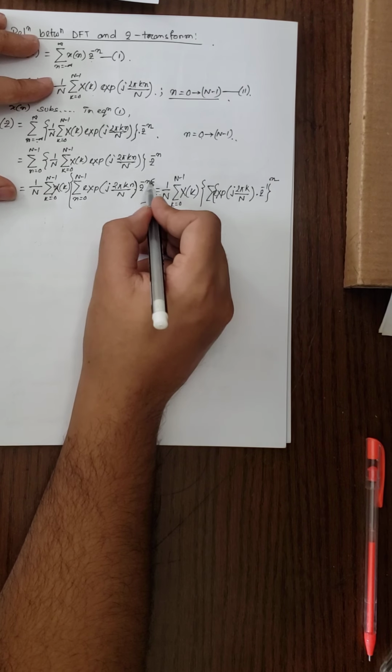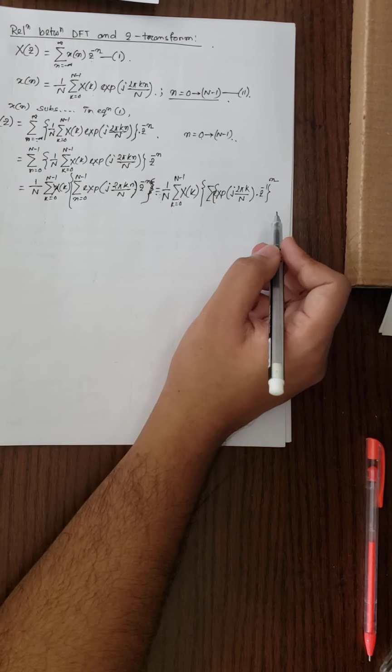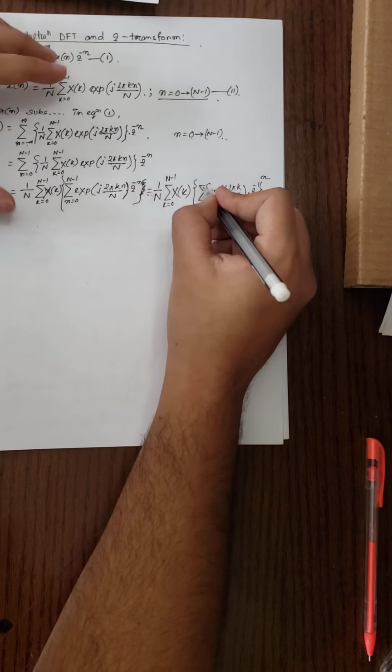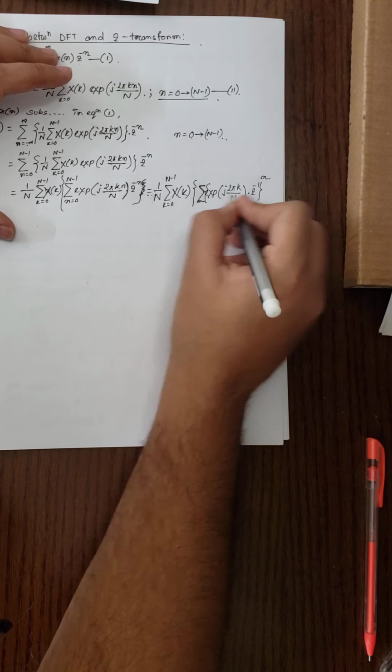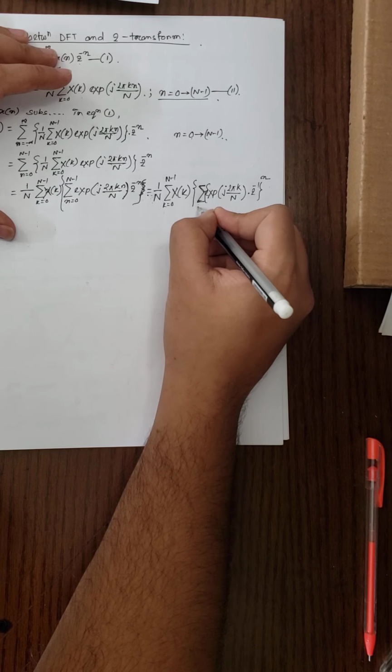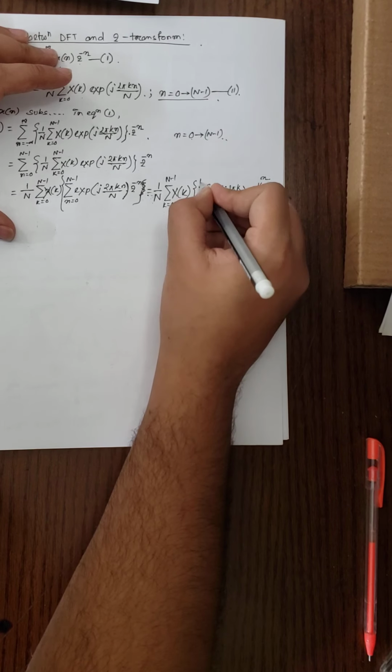Just bringing this n term out of the individual expression. A simple property of exponents. The limit here, n goes from 0 to N minus 1.